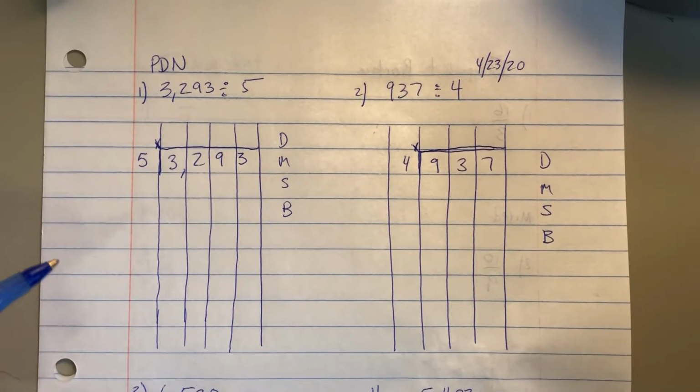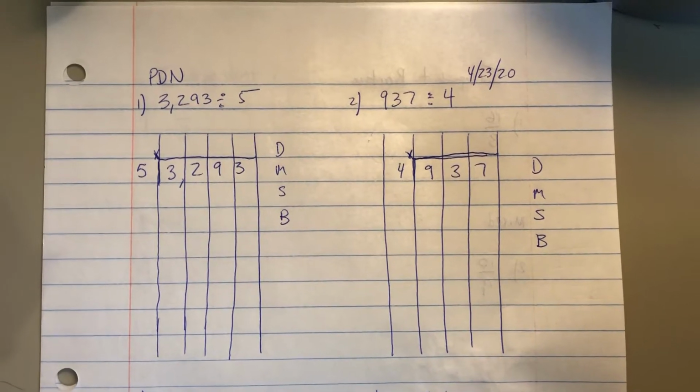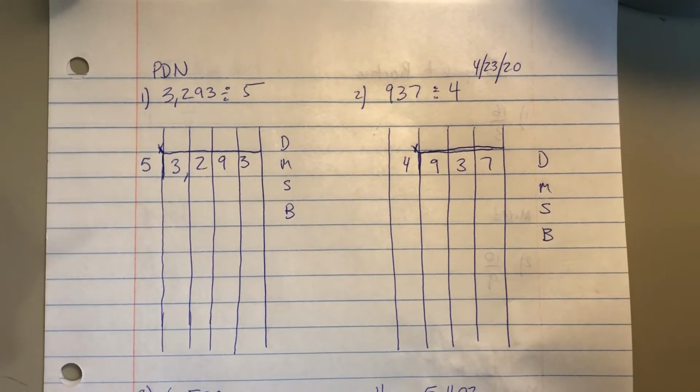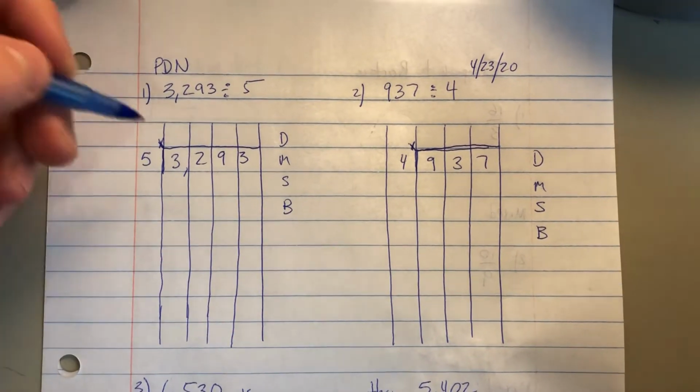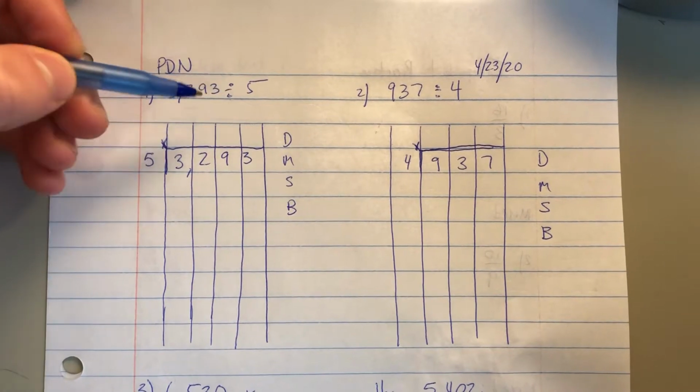We're going to go over number 1 and 2 of our PDN before jumping into some board equals paper and continuing to convert improper fractions to mixed numbers. First, we're going to divide 3,293, our dividend, by our divisor of 5.